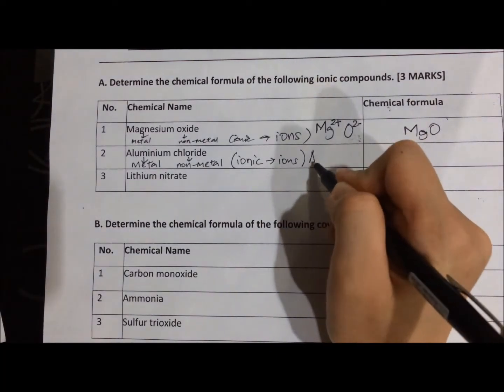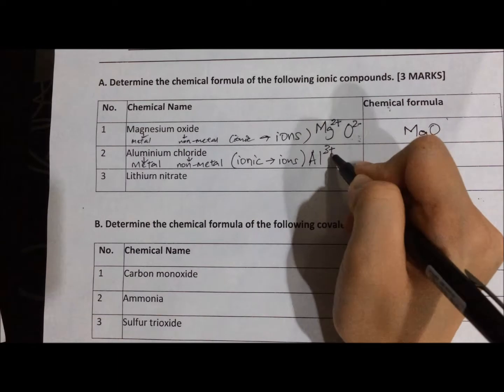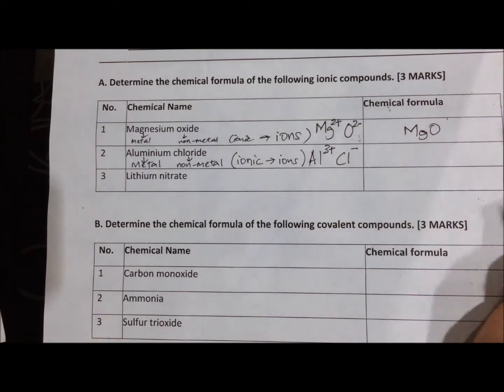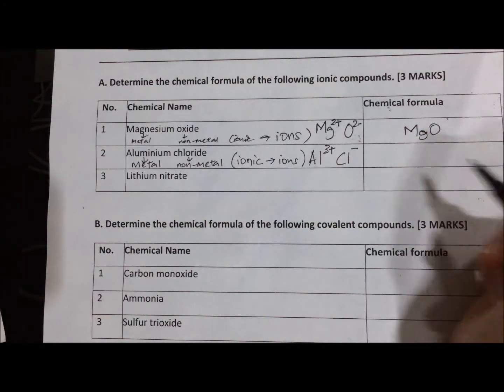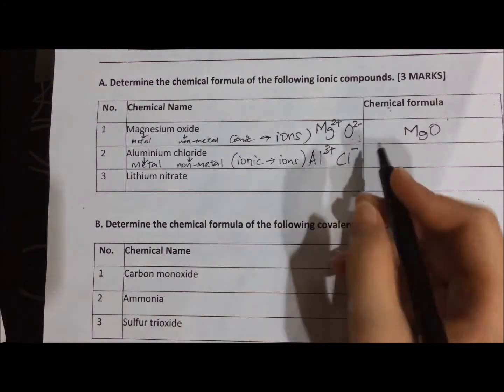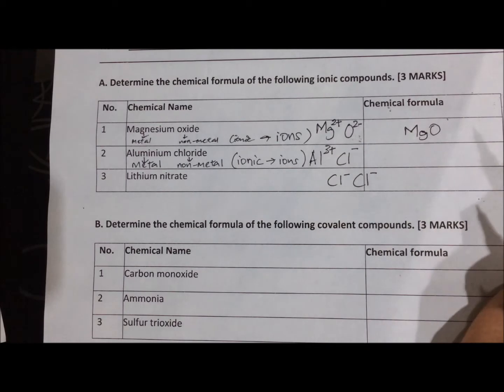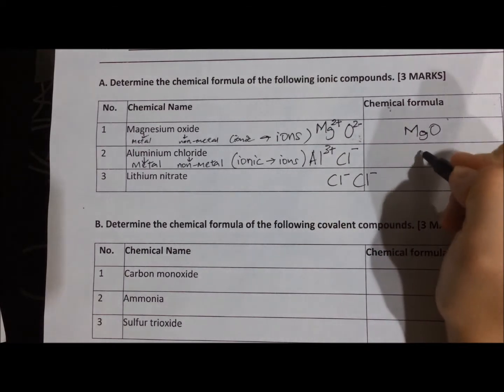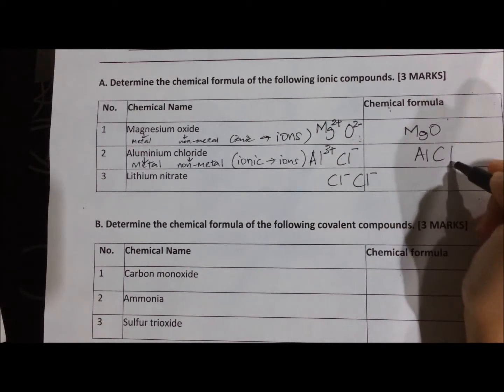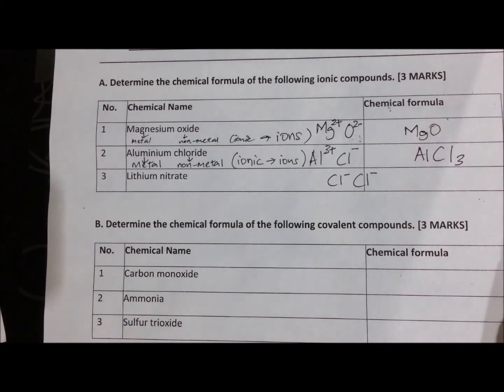So write down first Al 3+, Cl-. See, is it balanced? It is not balanced and you need more chloride ion. So 1 more and 2 more. So altogether you have 3 minus and 3 plus. So now you write AlCl3.